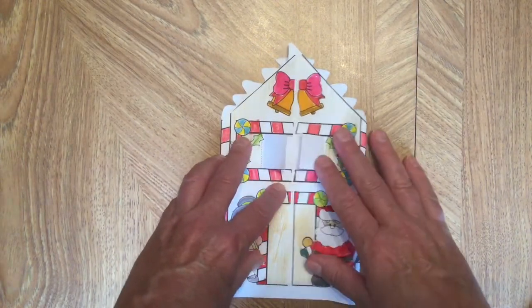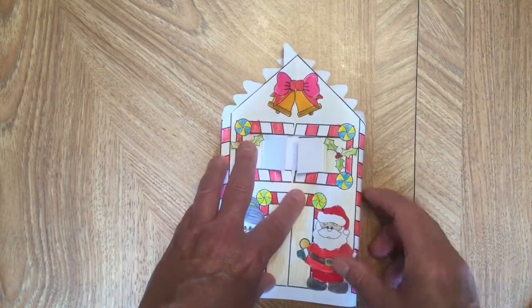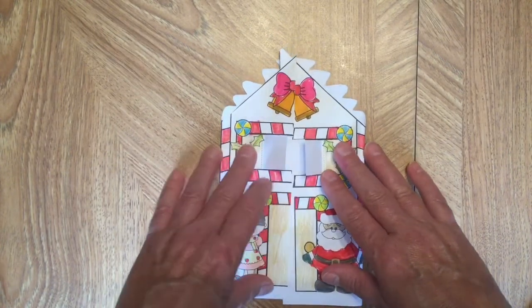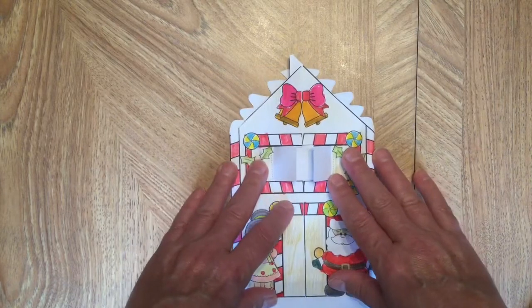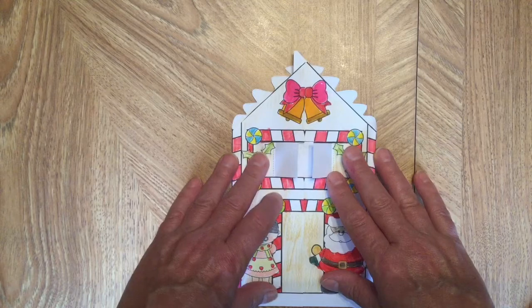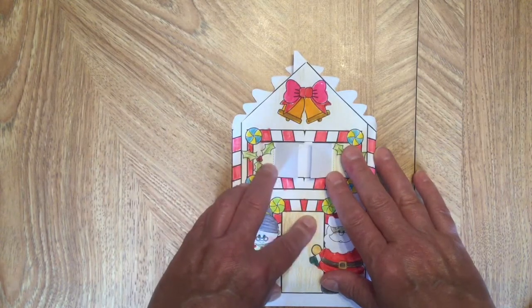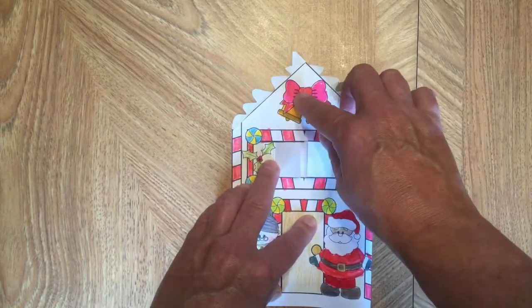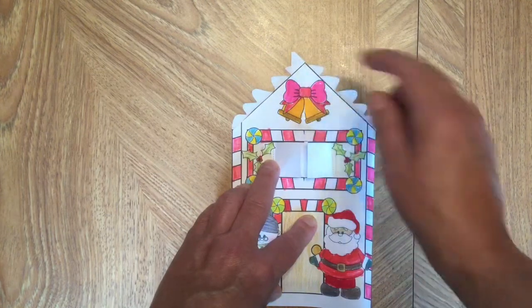So you see how if I just fold willy-nilly, I'm not going to have things line up perfectly. So I just jiggle it a little bit here. Do you see how I've got the door lined up? And I've got whatever you have at the top there. It could be a wreath, it could be the bell.